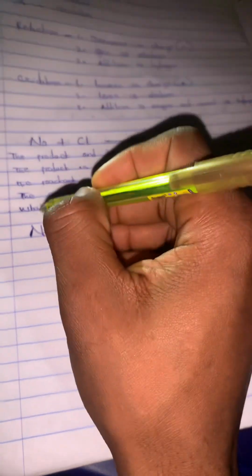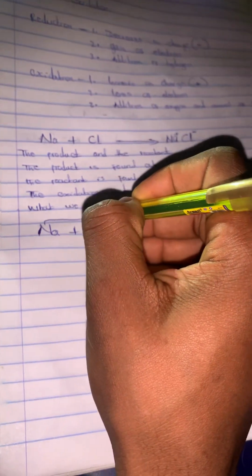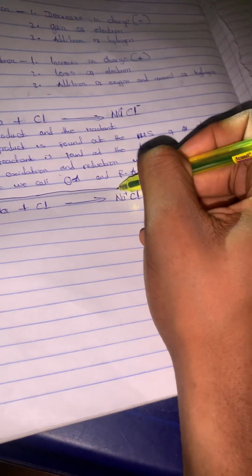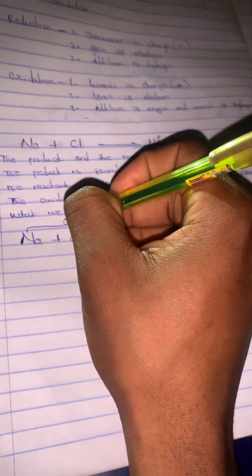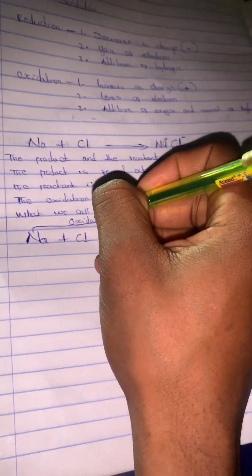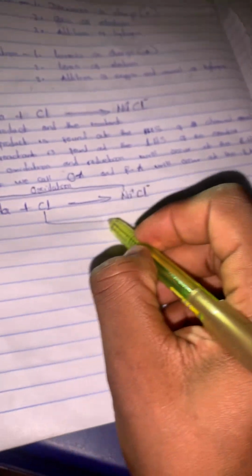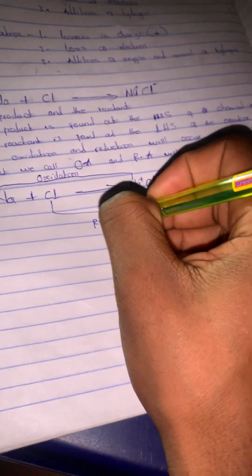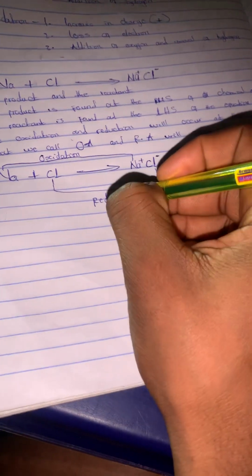Now, from here, it says to be our oxidation. And here is said to be our reduction.